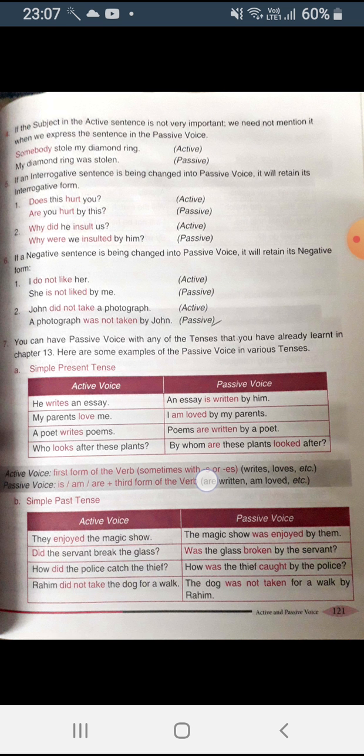Next, if an interrogative sentence is changed into passive voice, it will remain in its interrogative form. Does this hurt you? Or are you hurt by this? It will remain in the interrogative form. Why did he insult us? Why were we insulted by him?